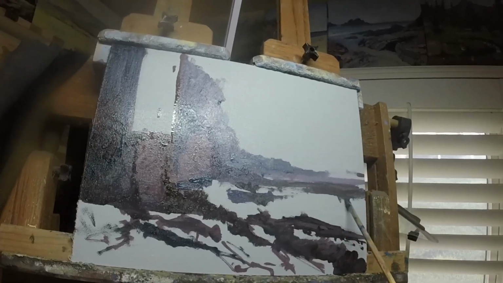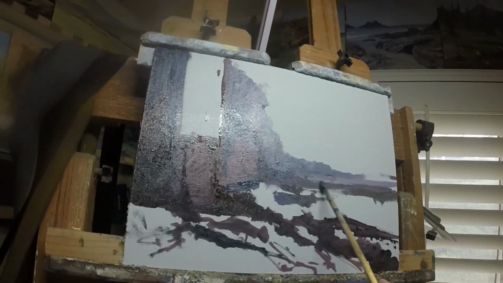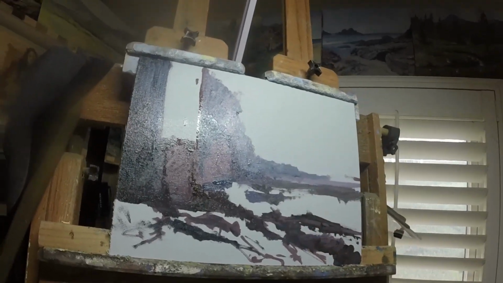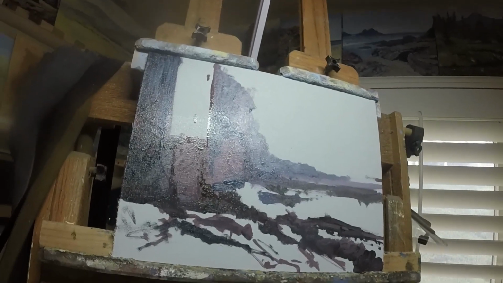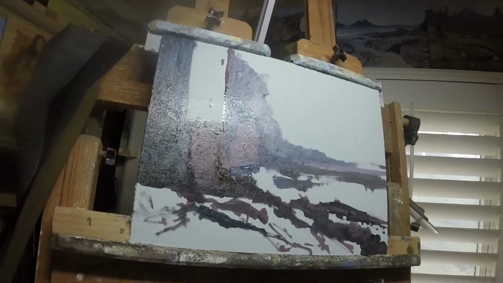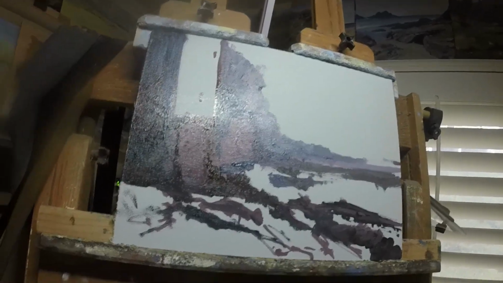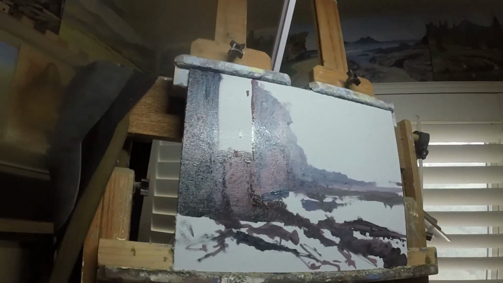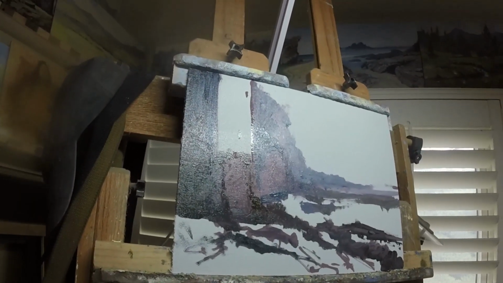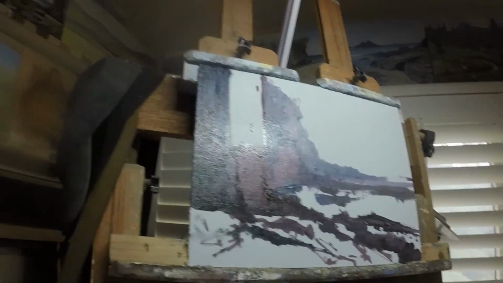So we just got these where some of the rocks go out and everything, but we're going to come back in with the sand and the water to really define them out. Okay, so this for the most part is the underpainting and the drawing, and we just want to make sure it looks right and it's coming out right.